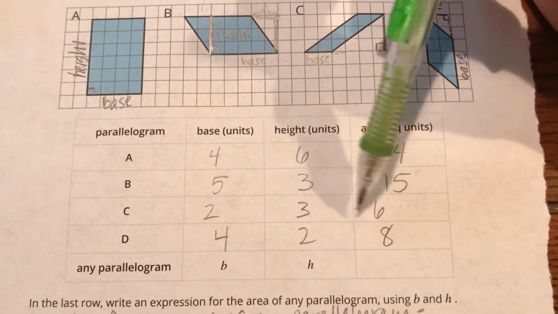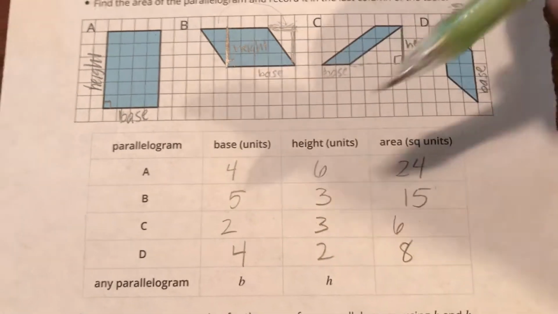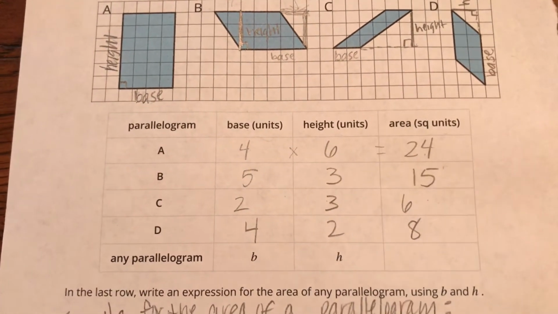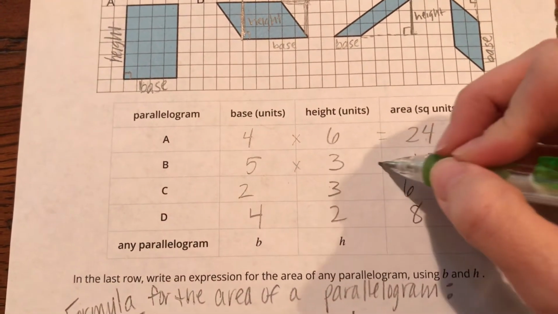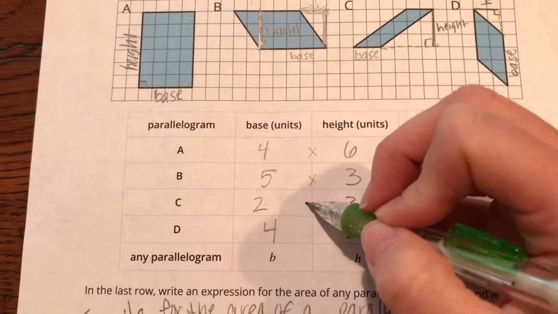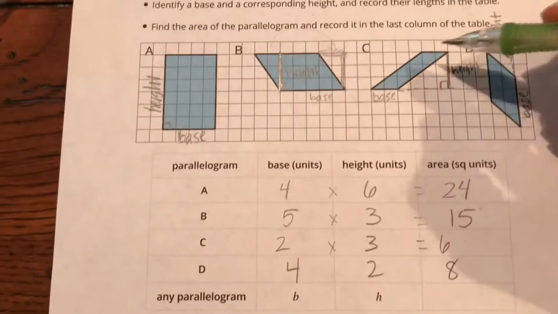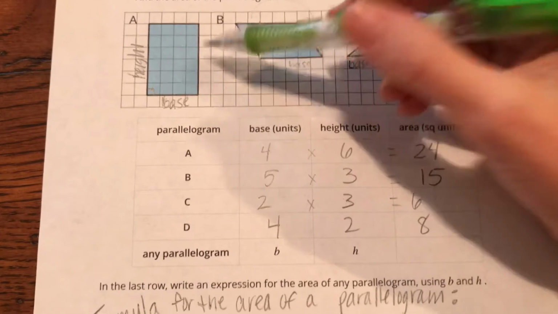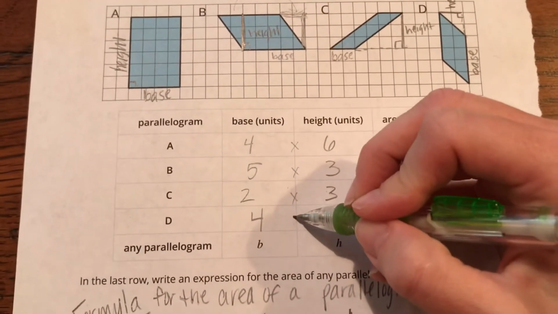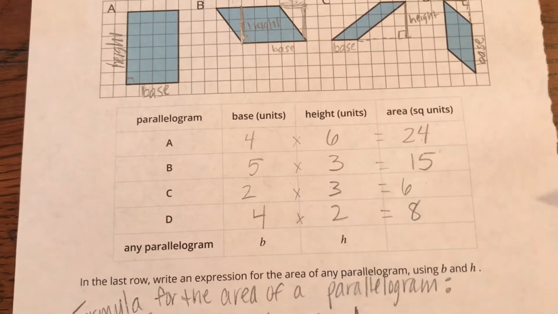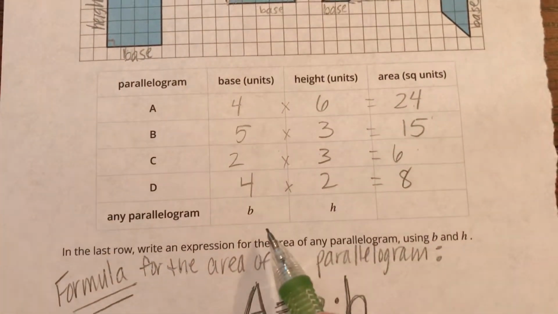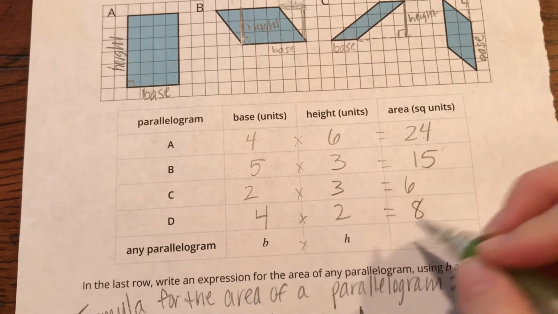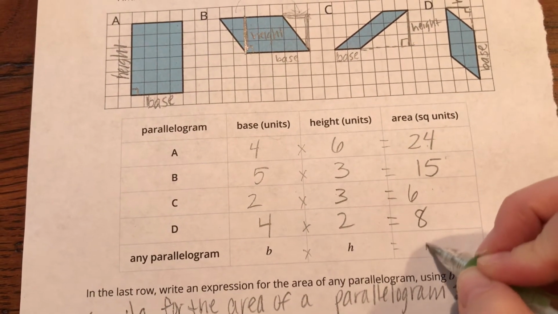And hopefully you can see that the pattern in the table is that every time, the base times the height equals the area. Even for the parallelograms that were really slanty, like this one, even for the parallelograms that are actually a rectangle, which is a special kind of parallelogram, base times height equals the area.